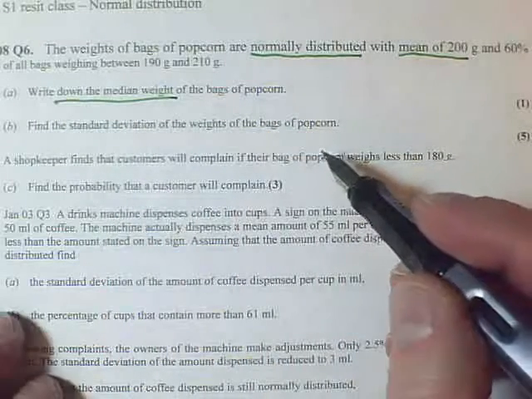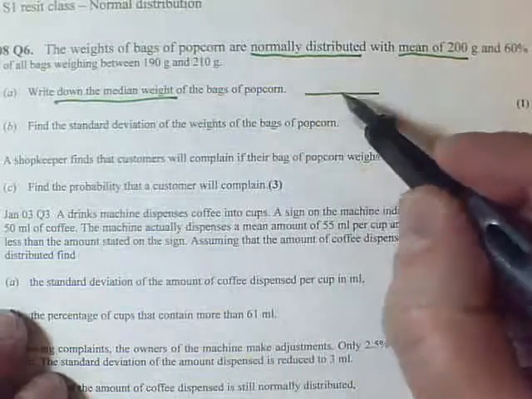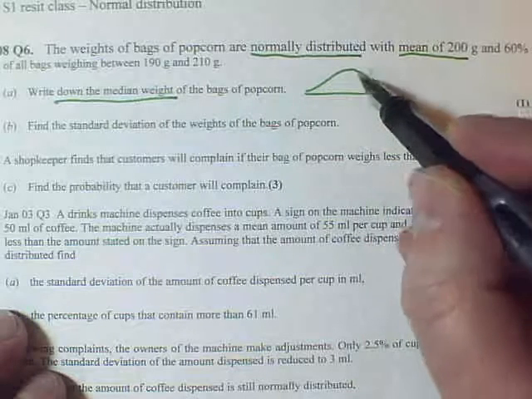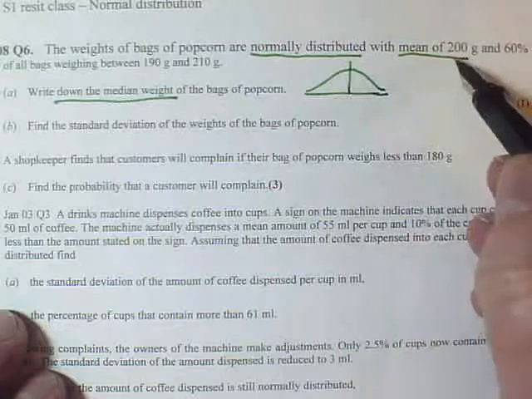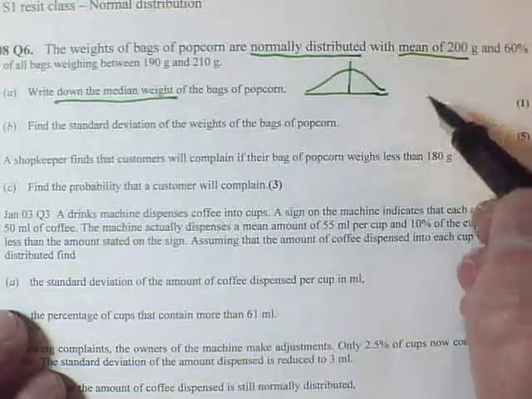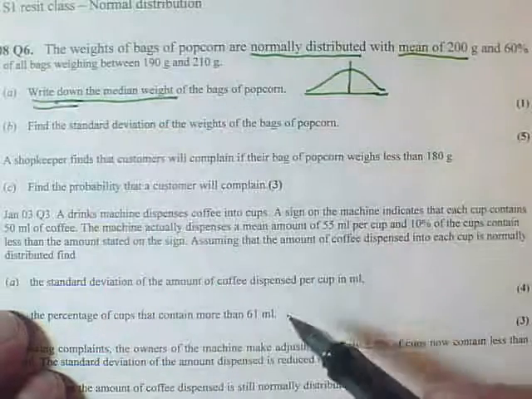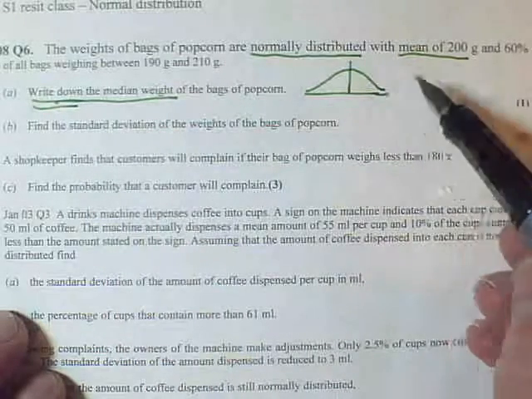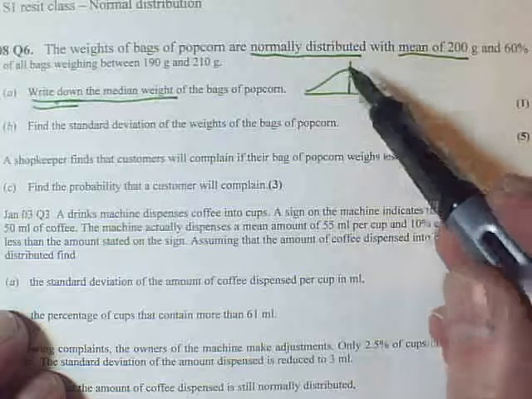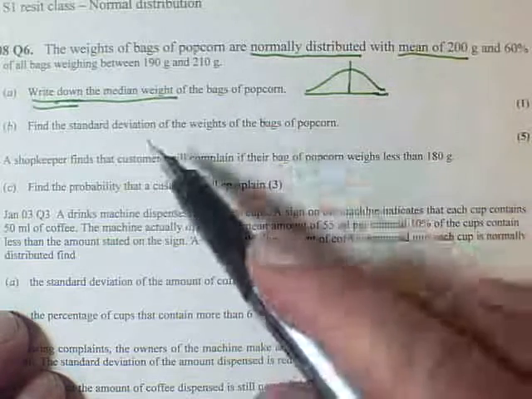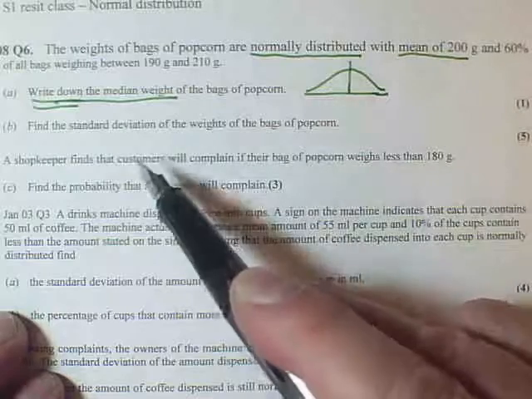Now this is just testing really your knowledge of what a normal distribution looks like, indeed the fact that it's symmetrical. Okay, so we know the mean value is 200 grams, and because it's symmetrical, "write down" of course is code for the fact there's no work to do. You need to know that means and medians coincide, or are in the same place, for a symmetrical distribution. So that's an easy mark to get you started, but even if you didn't get it, B is a re-entry point.